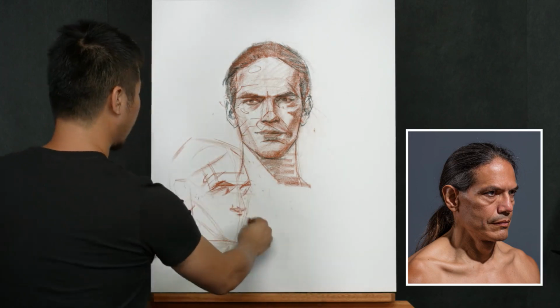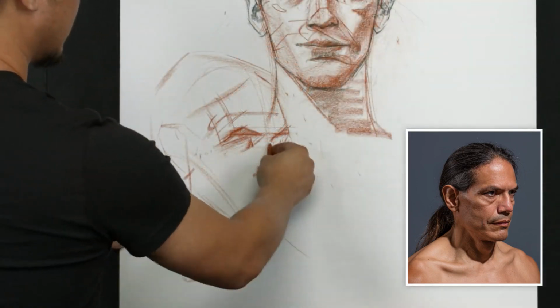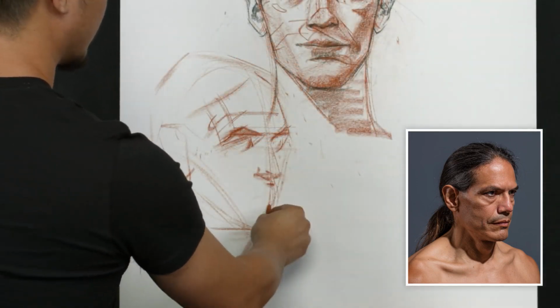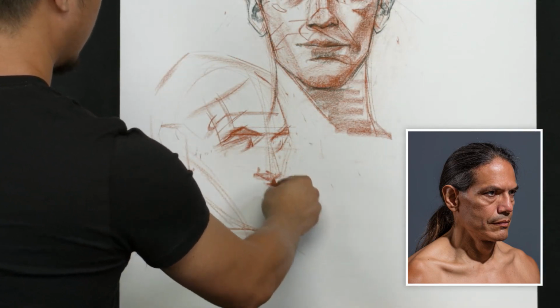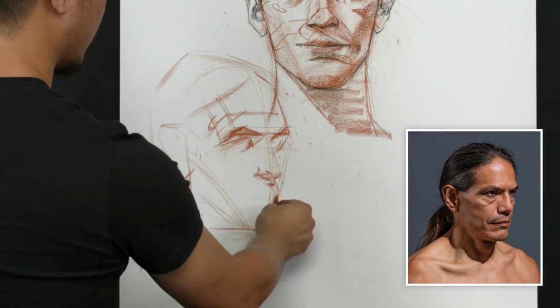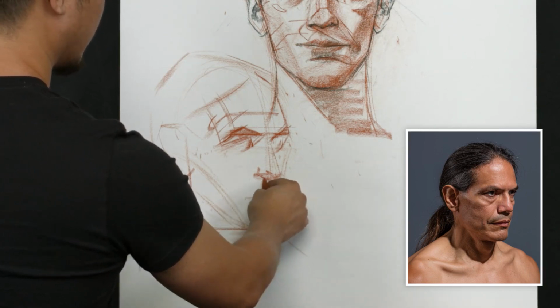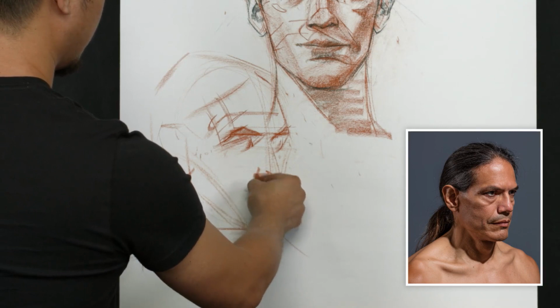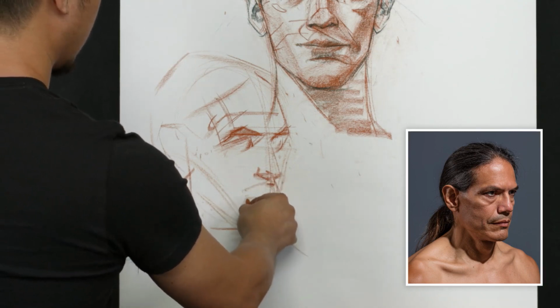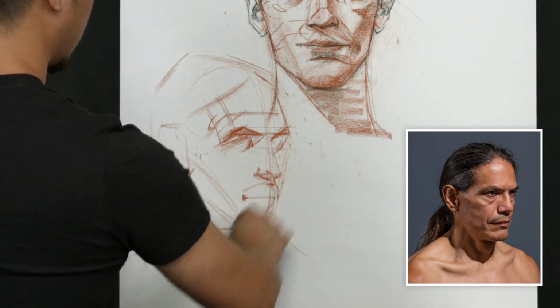Okay, so the mouth has a barrel, so I want to make sure it protrudes out, and I can measure to see where this side of the mouth is and how it compares to this side. Sometimes I even use the mustache here to help me see how far it needs to extend out.